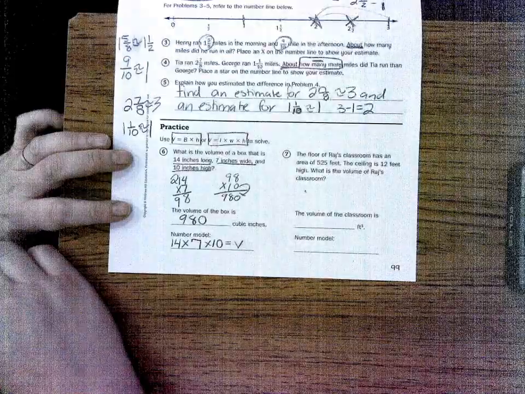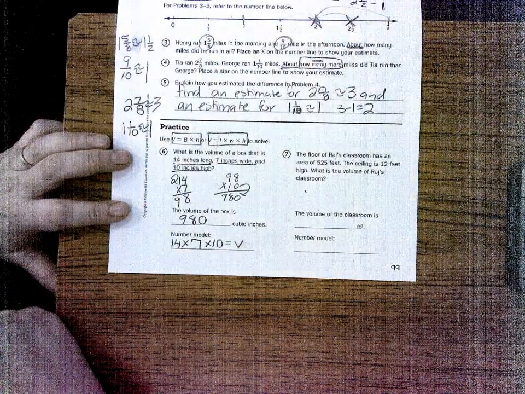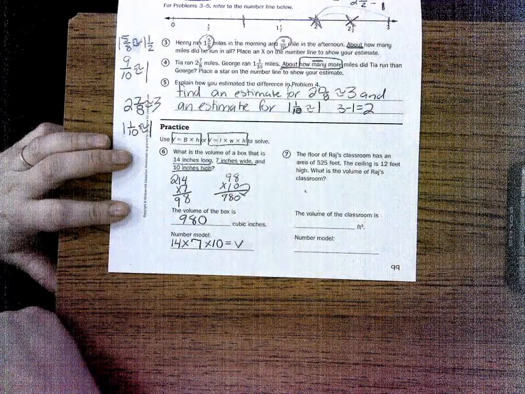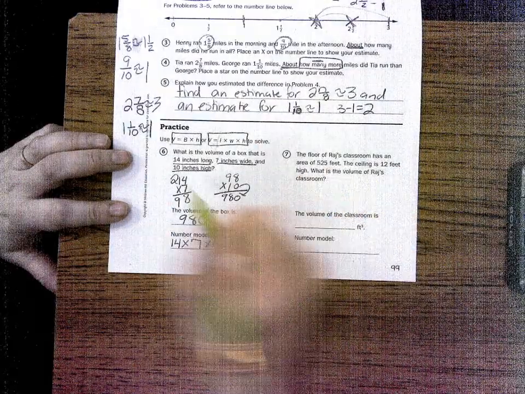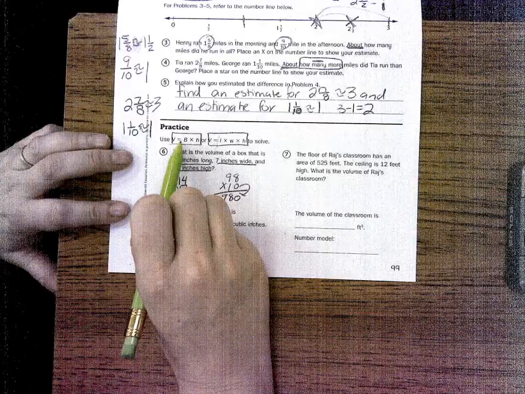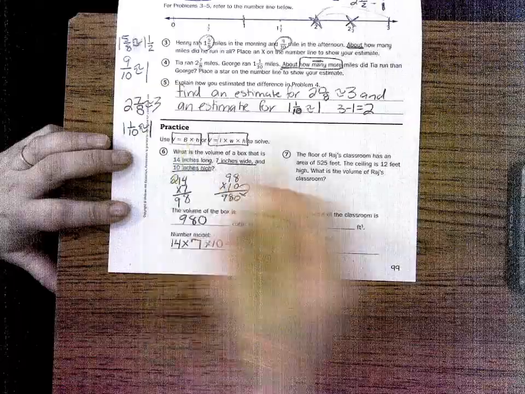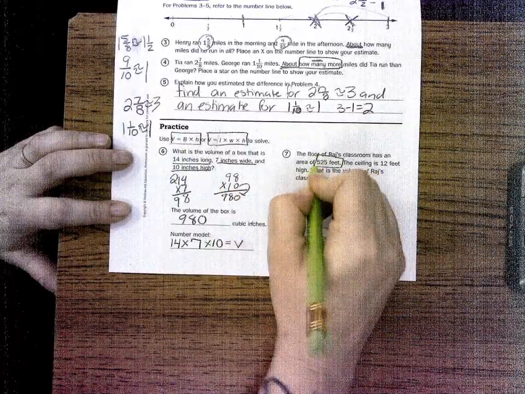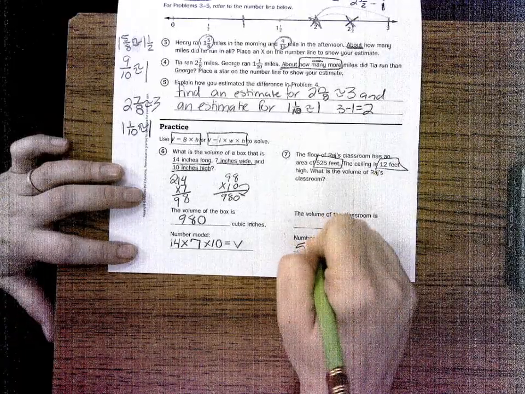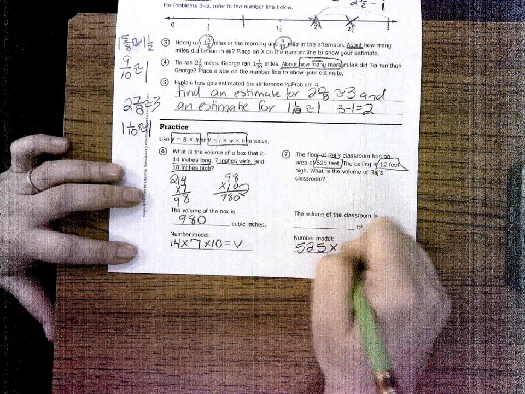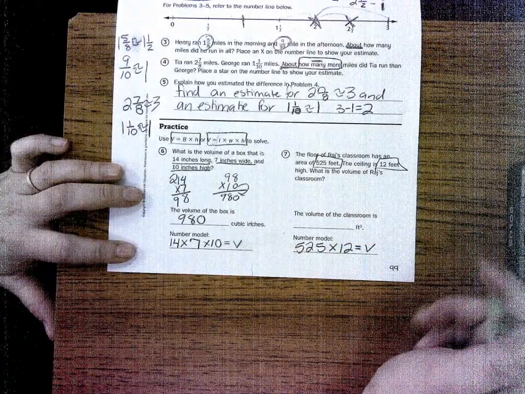Raj's classroom has an area of 525 feet, and the ceiling is 12 feet high. What is the volume of Raj's classroom? So I have to figure out the volume formula. Which one are we going to use? Well, this B here is the area of the base, which we have at 525 feet. How tall is it? 12 feet. So I'm going to take 525 and multiply by 12 to get my volume, which will tell me how many cubic feet this classroom is.